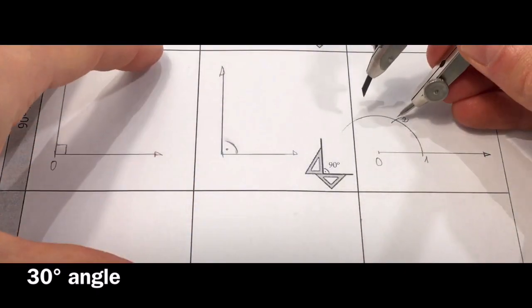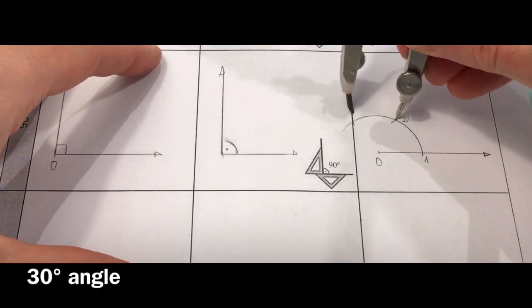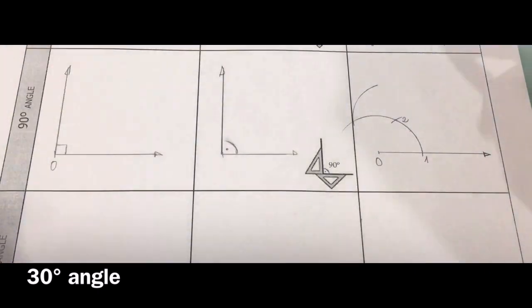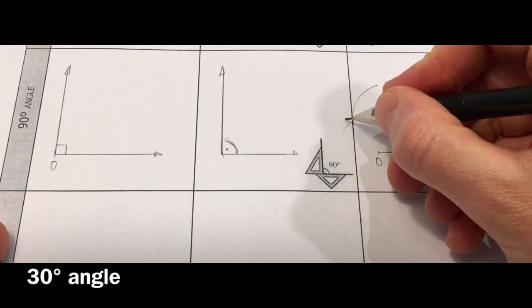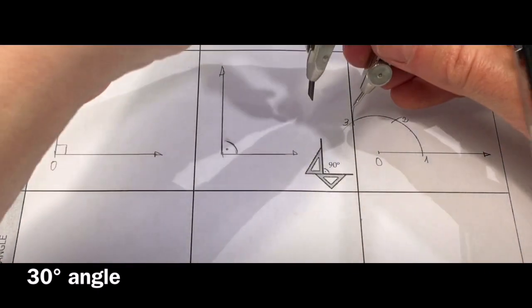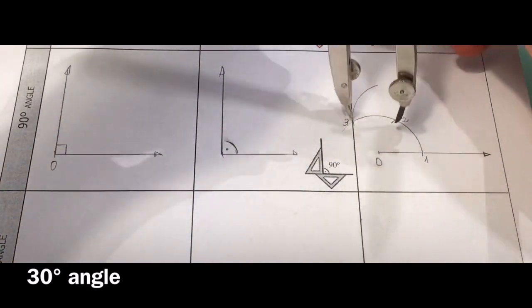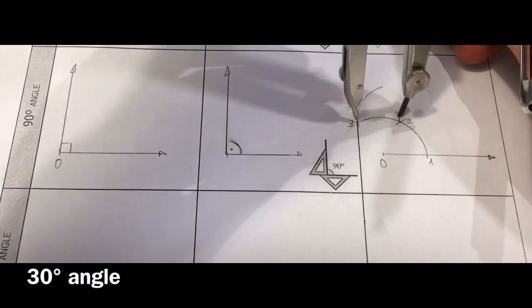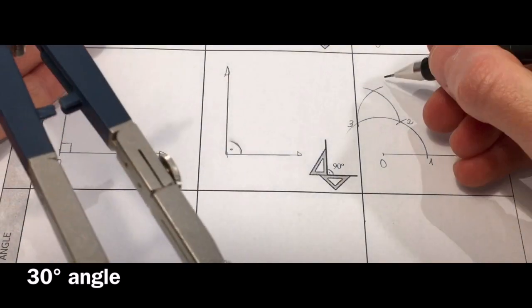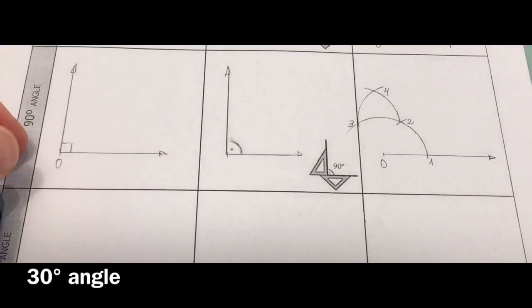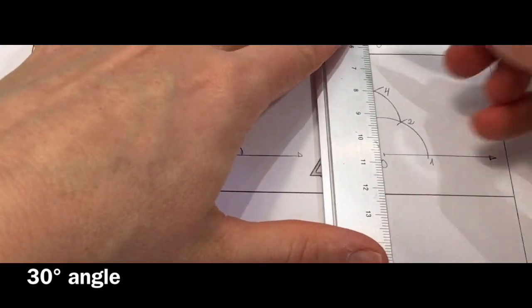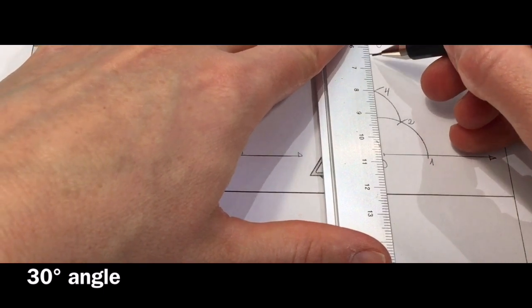Set the point of the compass at 2. Make an arc that intersects the first arc at point 3. Set the point of the compass at 3 and make the fourth arc. When connecting the point 4 with the vertex of the angle, you obtain the angle of 90 degrees.